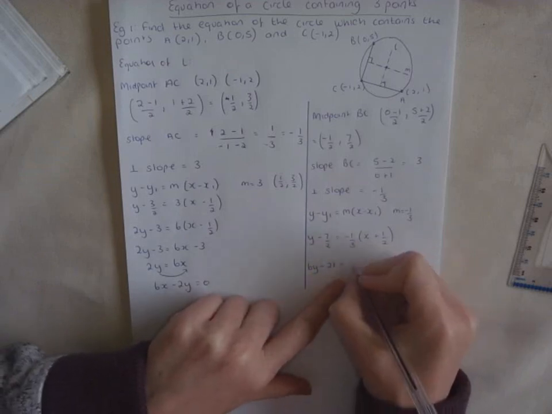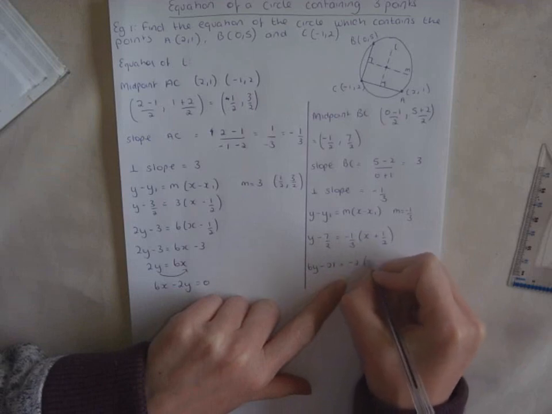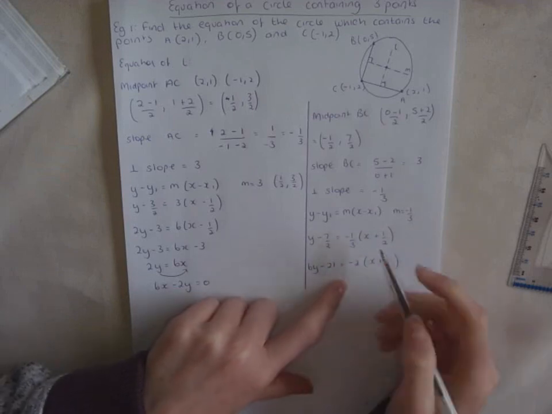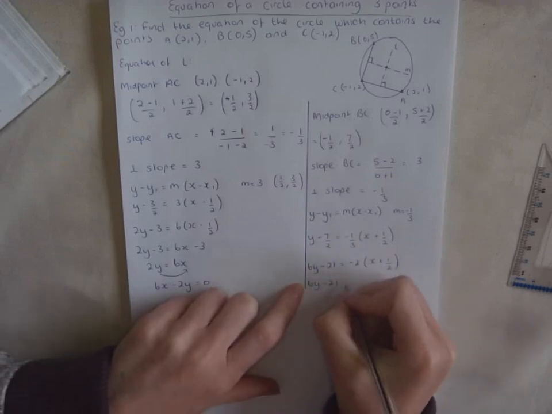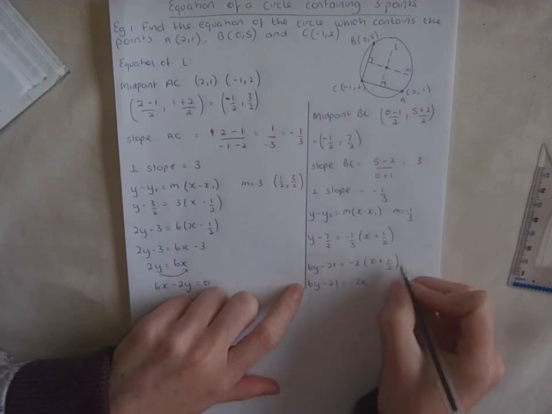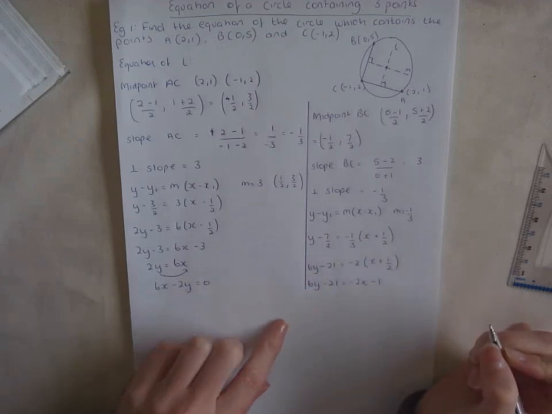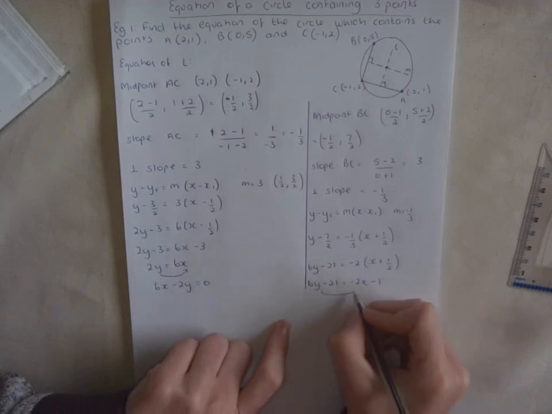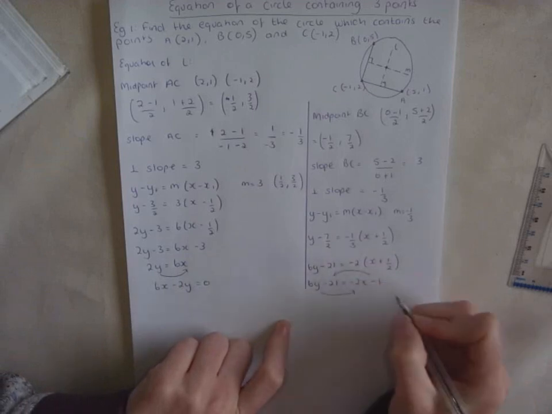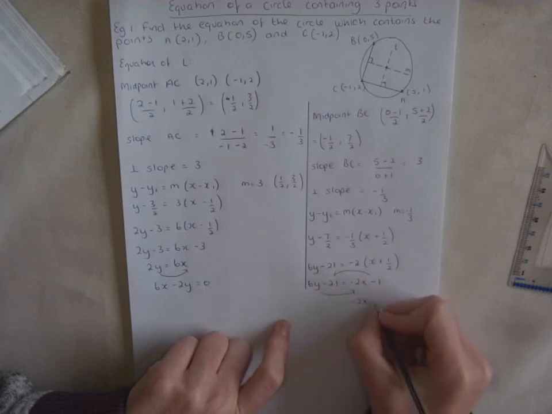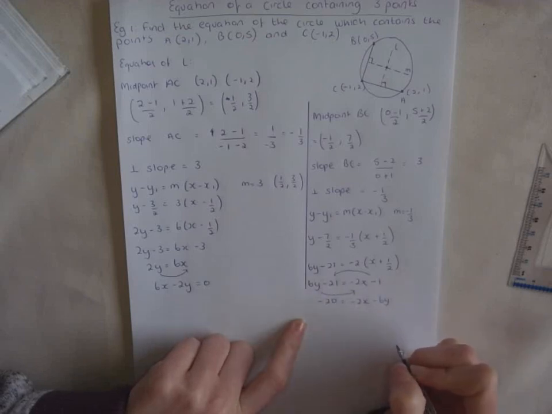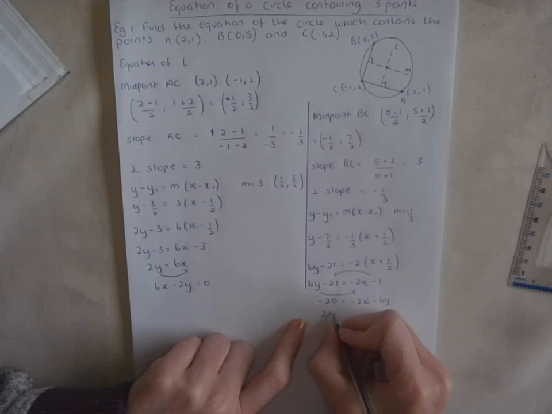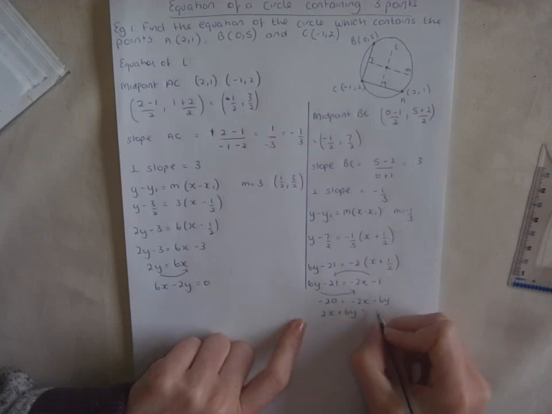And then 6 here is minus 2 by x plus a half. So when you're multiplying by the 6, it just gets multiplied here. 6y minus 21 equals minus 2x, and then minus 2 by a half is minus 1. So that's when the fraction disappears there. And then just bring everything so that it's xy equals number again. Minus 2x minus 6y equals, and that minus 1 comes over, becomes plus 1, minus 20. I'm just going to change all those to be pluses, so 2x plus 6y is 20.